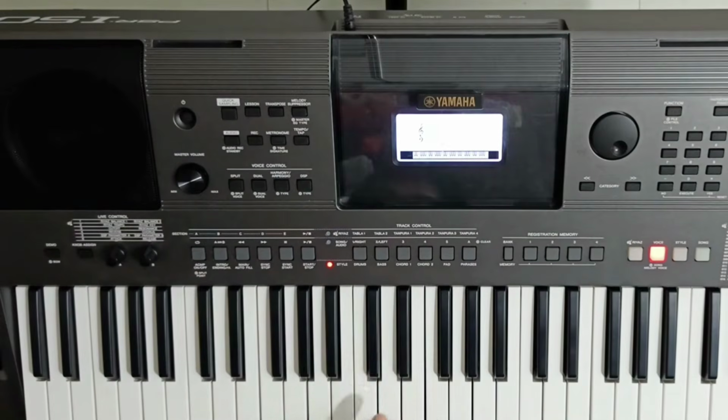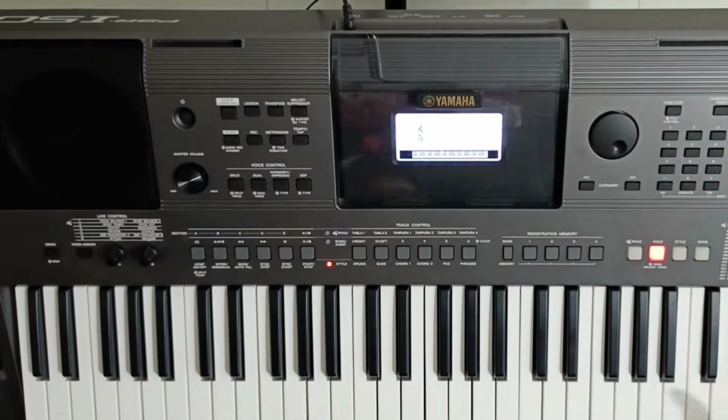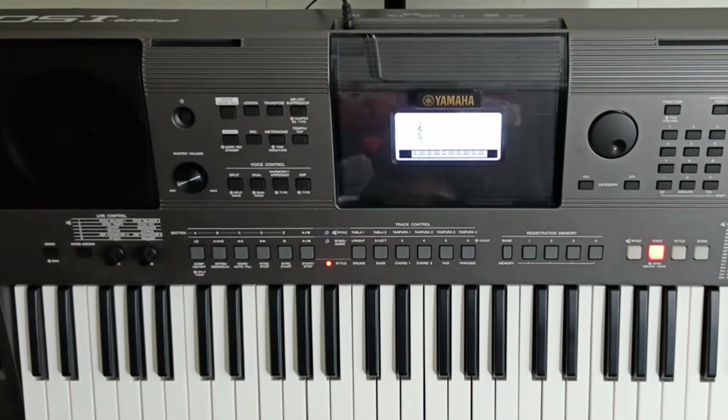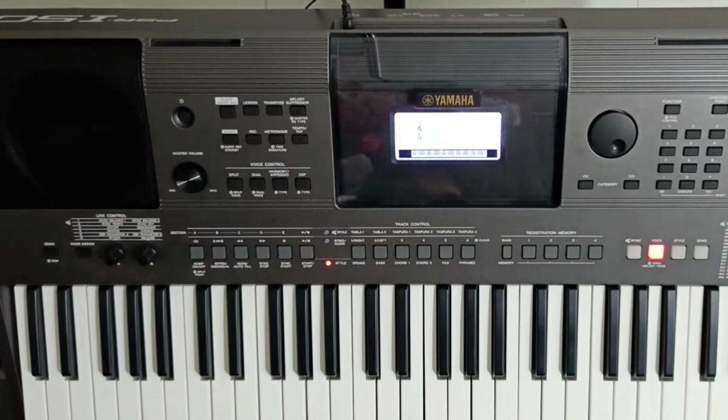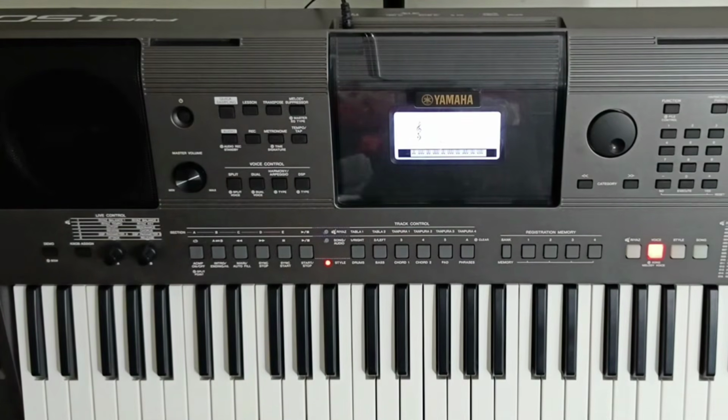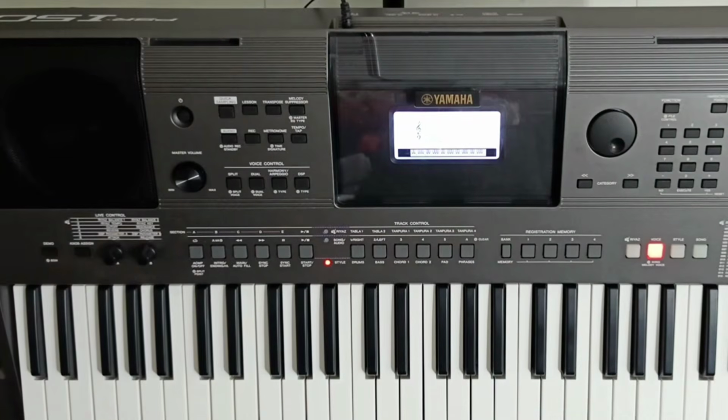Okay, I can figure out the position. But if all the keys were of the same color, how would I recognize? So this is very easy to understand why the color differentiation is given on the keyboard. I hope you understand that.